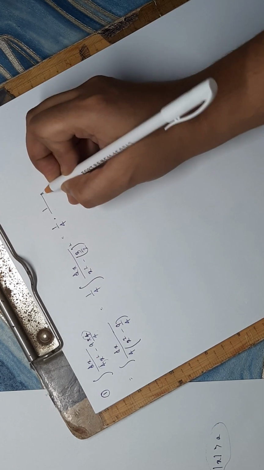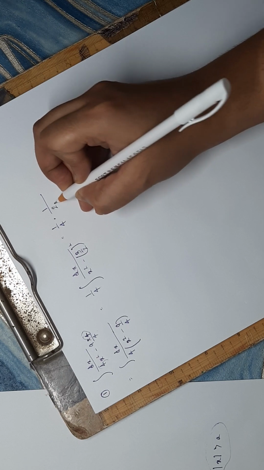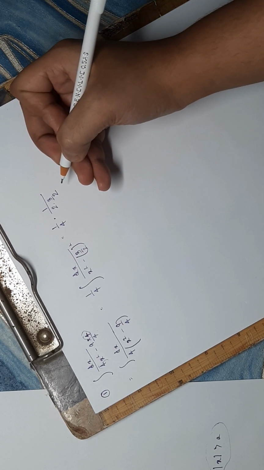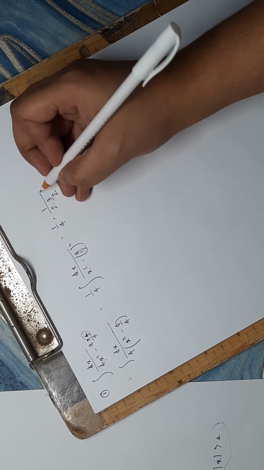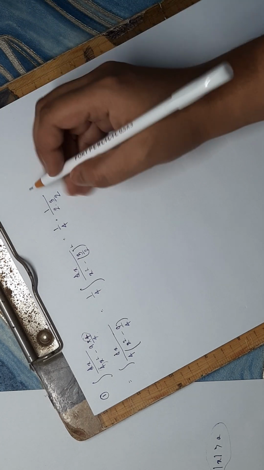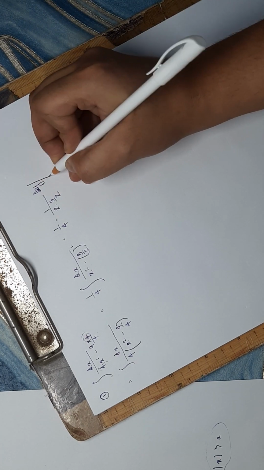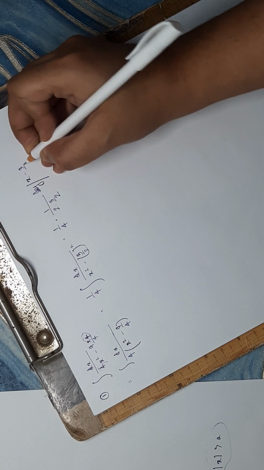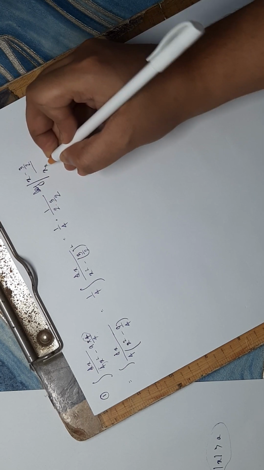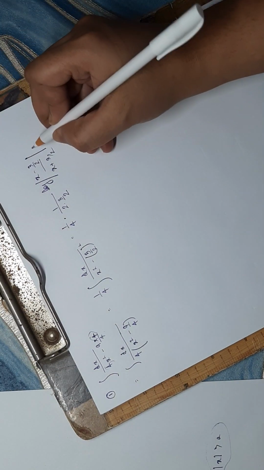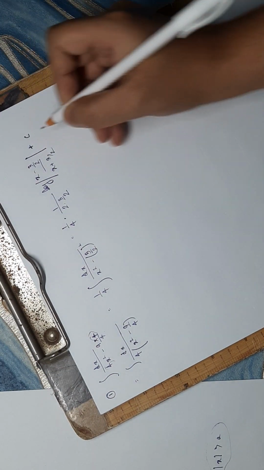So 1 by 2 into 3 by 2, because it's 1 by 2a. 1 by 4 was already there, 1 by 2a, and then we have a log here, mod of x minus a by x plus a. Our a here is nothing but 3 by 2. Is that clear? And ultimately I'll be left with a plus c.